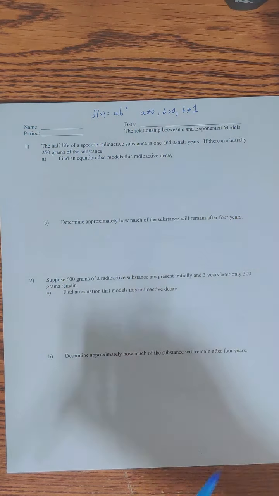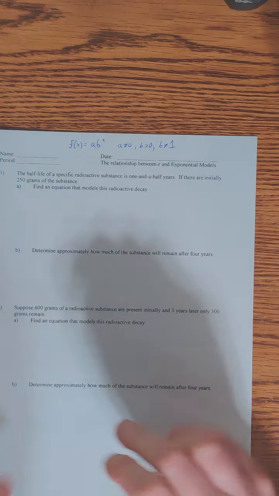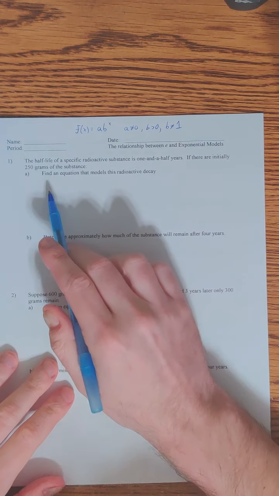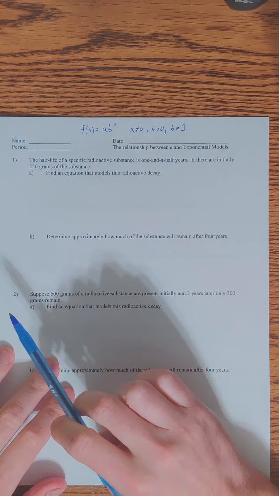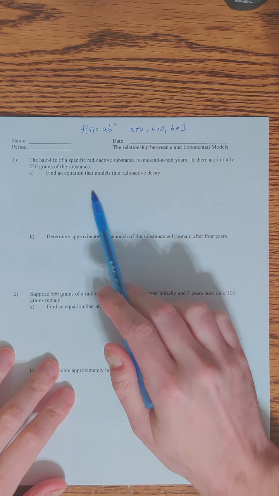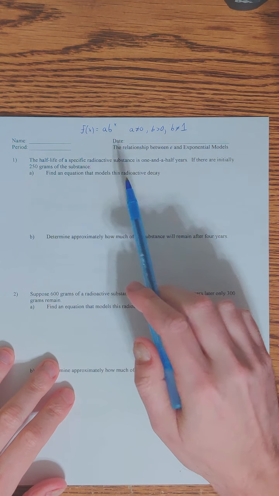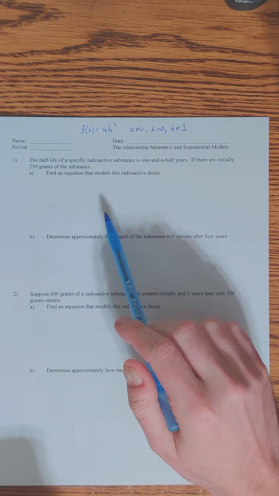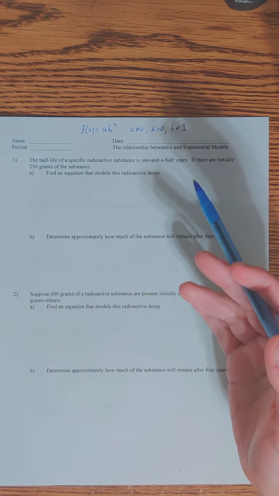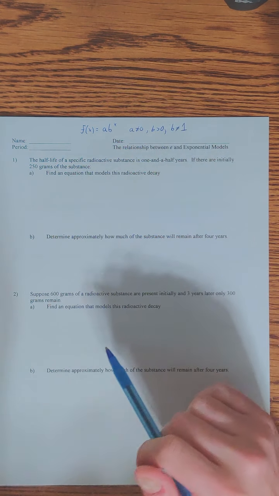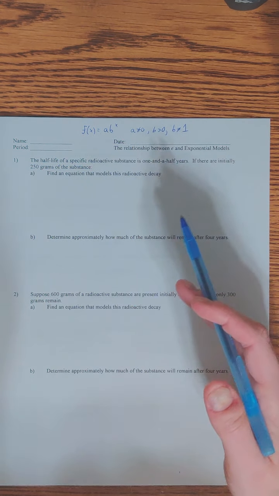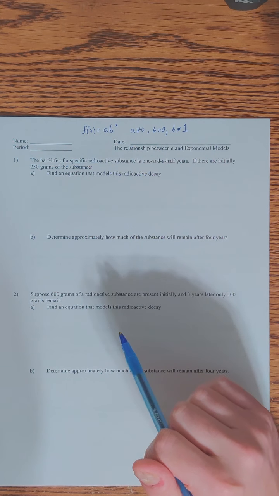Okay, so the half-life of a specific radioactive substance is 1.5 years. If there are initially 250 grams of the substance, find an equation that models this radioactive decay. Well, radioactive decay is exponential decay. The amount that decays is directly proportional to the amount that's there. So the bigger the amount of substance, the quicker it's going to decay. And the less amount of substance, the slower it's going to decay.